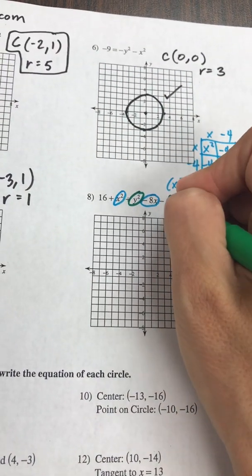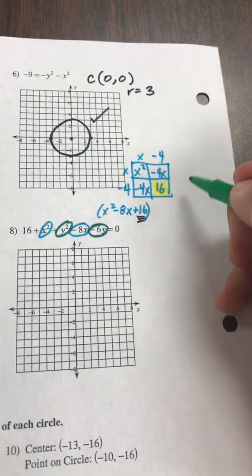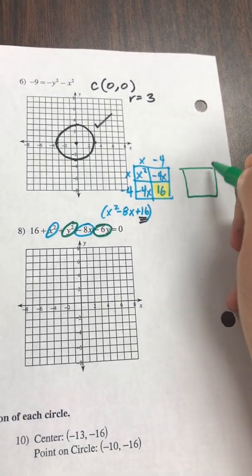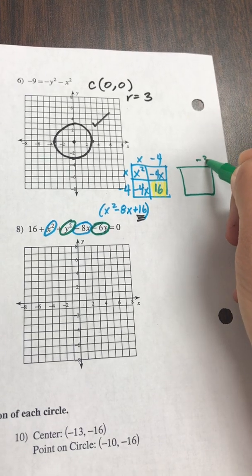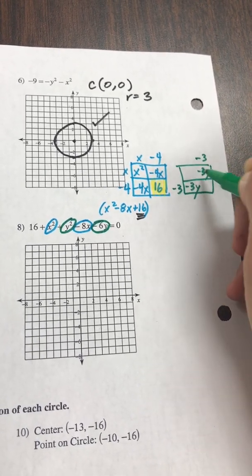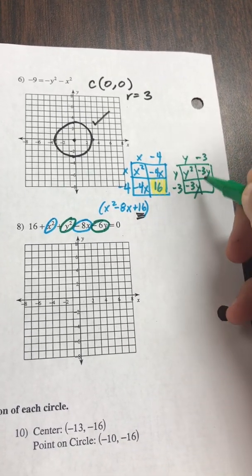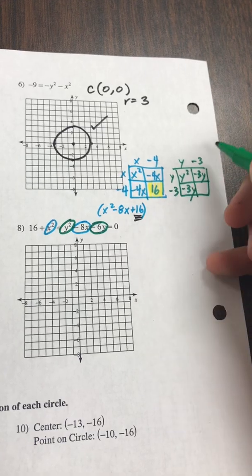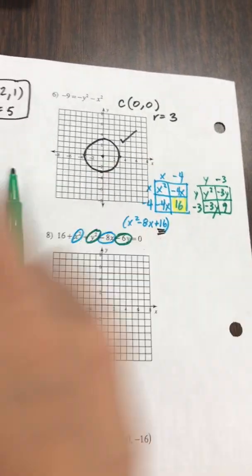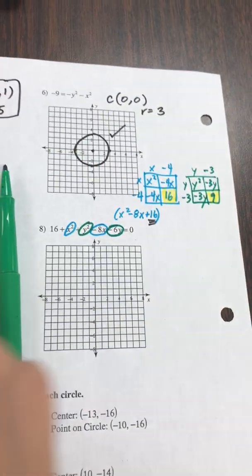We have a y squared and a negative 6y. So if I made a picture of that, half of negative 6 is negative 3. So negative 3y plus another negative 3y would combine to give me negative 6y. So to complete this square, negative 3 times negative 3 is positive 9. So the number positive 9 completes the square.